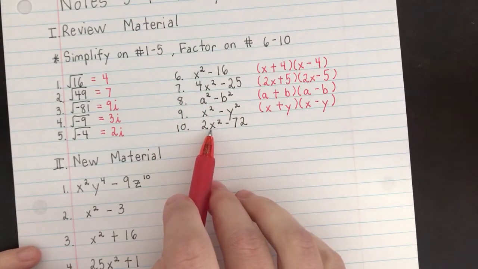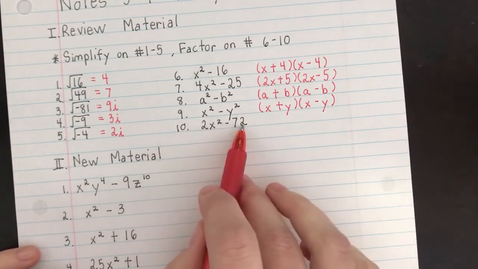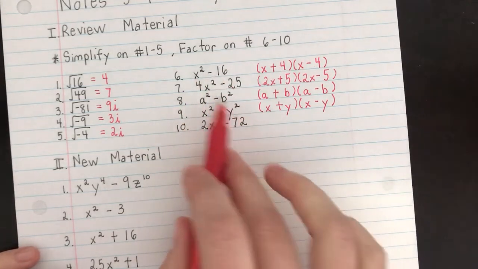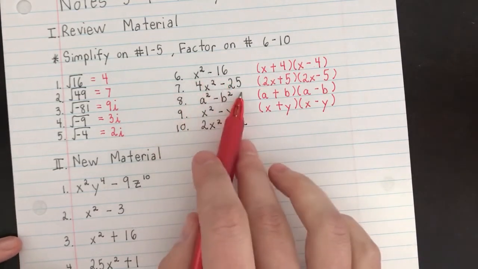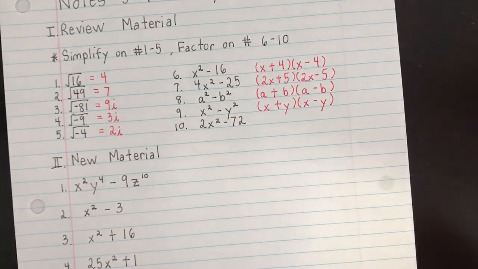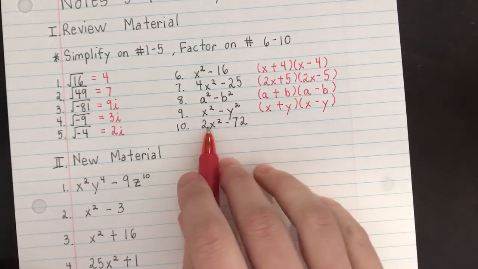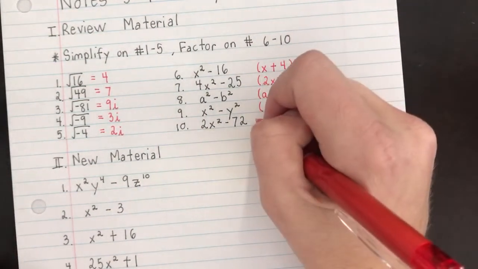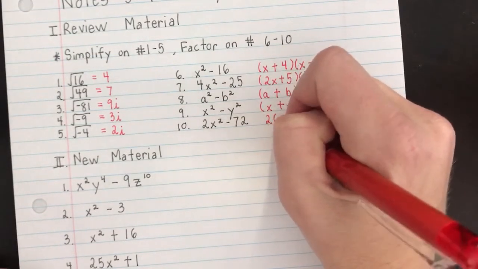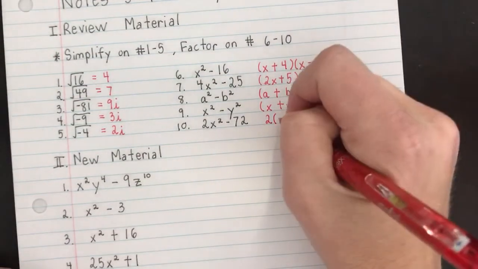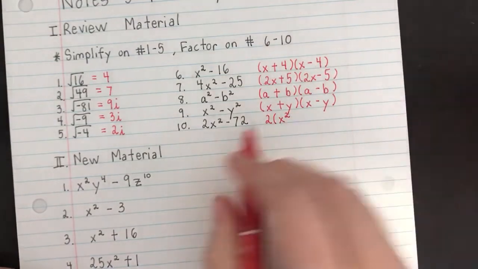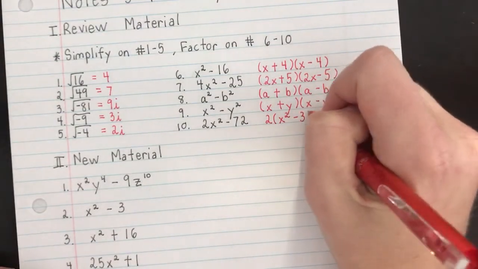However, on number 10, both terms are divisible by 2. And like I said, in all the previous problems, none of the two terms shared a factor in common. So in this case, these two terms share a 2 in common. So first, you want to factor out the 2, which would give us x squared minus 36.